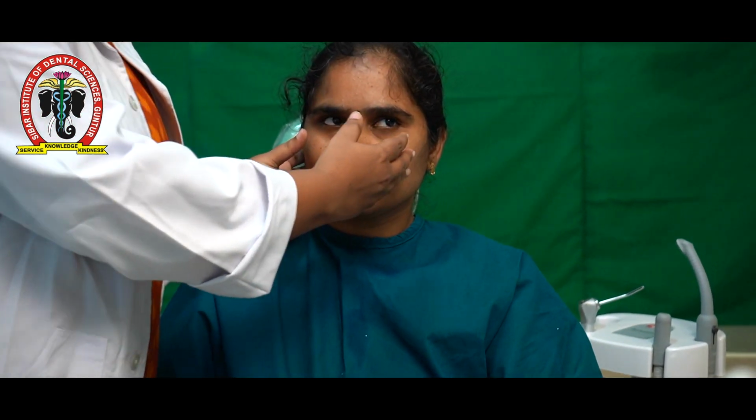Now the conjunctiva is of two types, the bulbar and the palpebral. The one that lines the eyeball is called the bulbar conjunctiva, and the one that lines your eyelids is called the palpebral conjunctiva. The pallor can be examined by checking the palpebral conjunctiva. Both palpebral conjunctivae need to be examined, the lower and the upper.